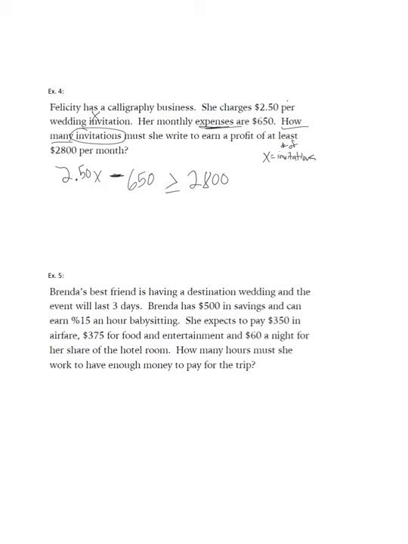So using the information given, we see that she's going to charge $2.50 per wedding invitation. So we're going to take the $2.50 and multiply it times our variable x. Her monthly expenses are $650. An expense is an amount that she's actually giving up, so that is taking away from her profit. So the $650 needs to be subtracted from the money that she's making off the invitations.